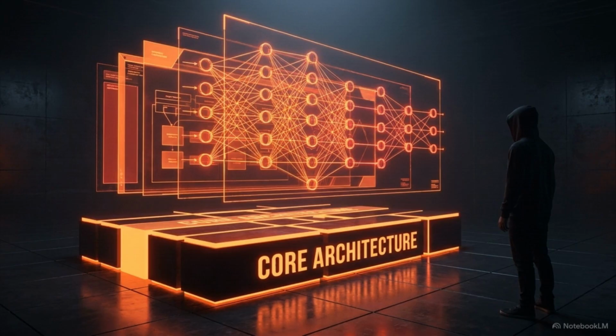This nn.Module foundation is the standard structure for the larger, more specialized architectures we will build in the next session.